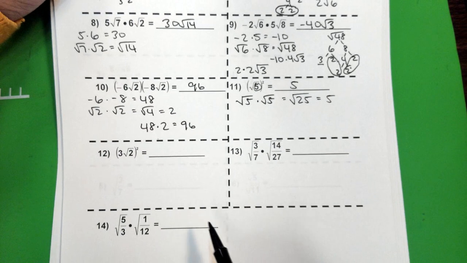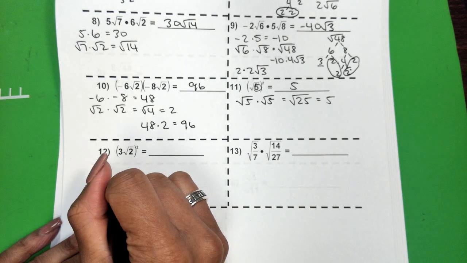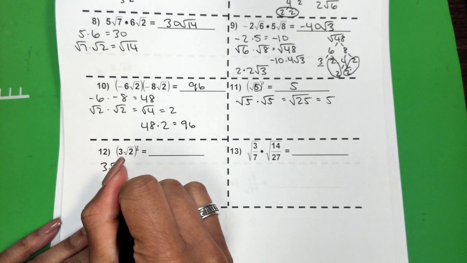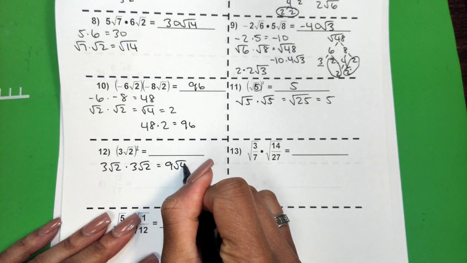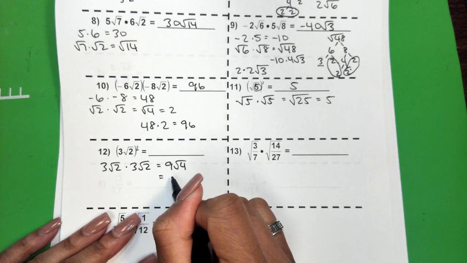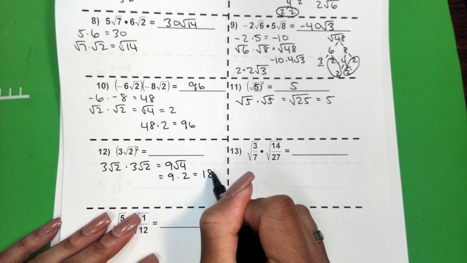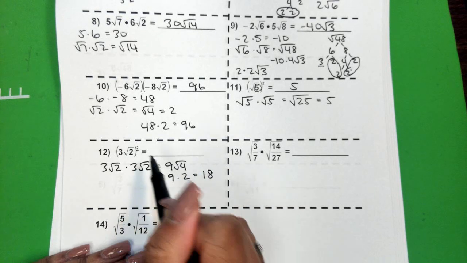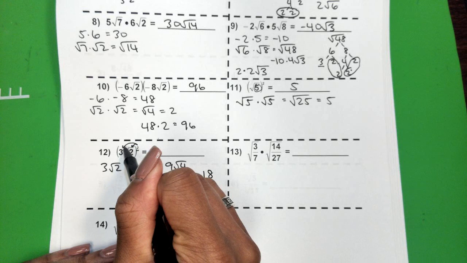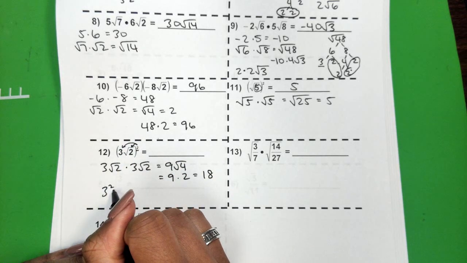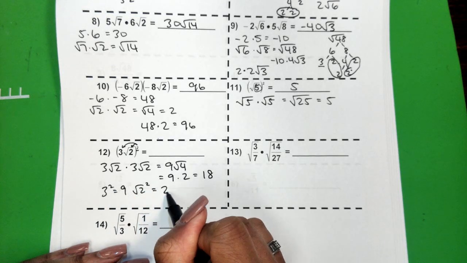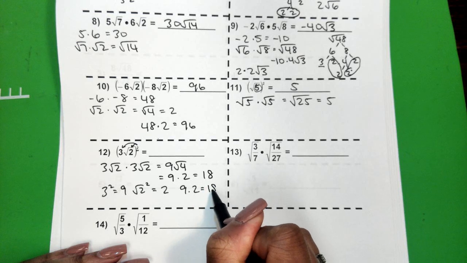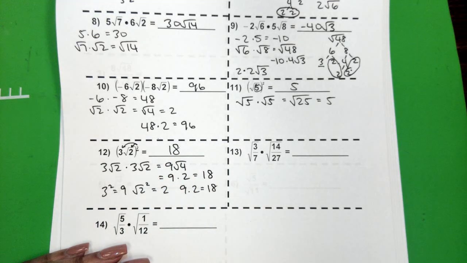Okay, and do the same thing with 12. So I have my exponent, so I have 3 square root of 2 times 3 square root of 2, and I'm left with 9 square root of 4. But square root of 4 is 2, so 9 times 2, and I'm left with 18. Another way you can do this is you can distribute that exponent like you did in algebra. So I had 3 squared, and then square root of 2 squared, which is 2 in itself, so I still have 9 times 2, which gives me 18. So either way, these work. I'm all about options as long as it works for all.